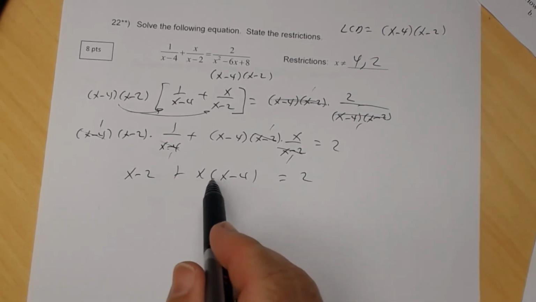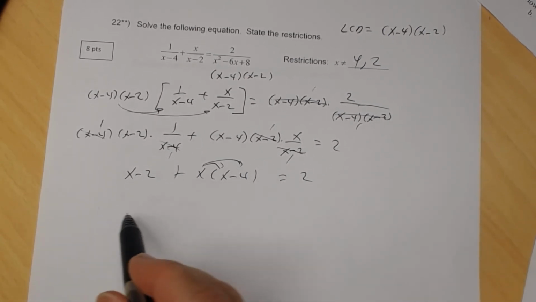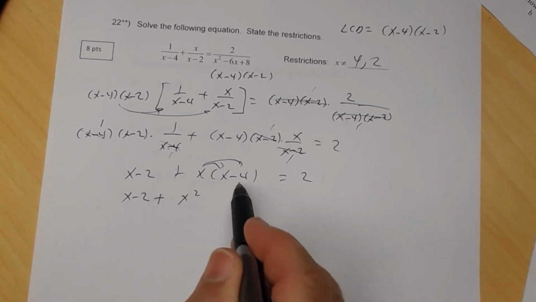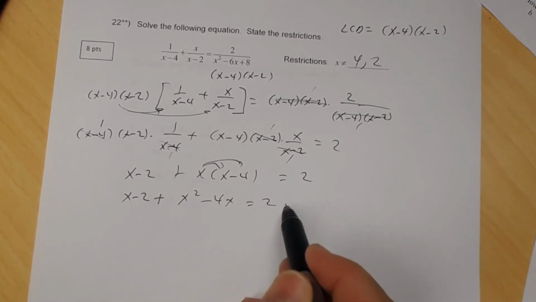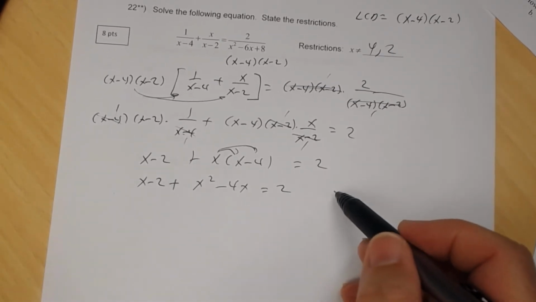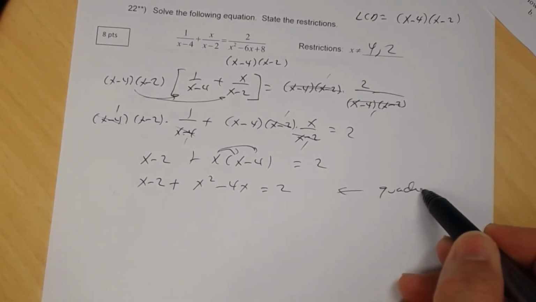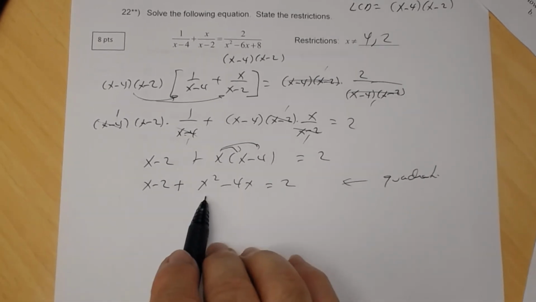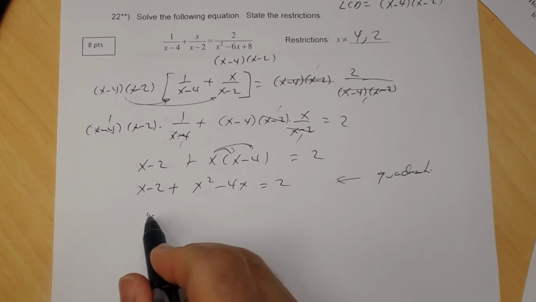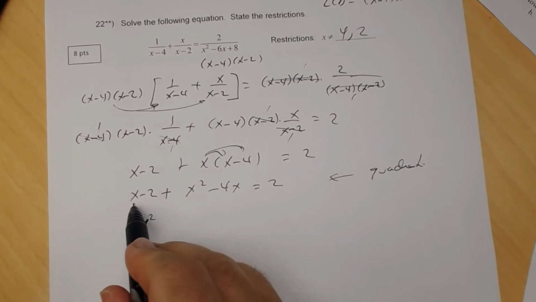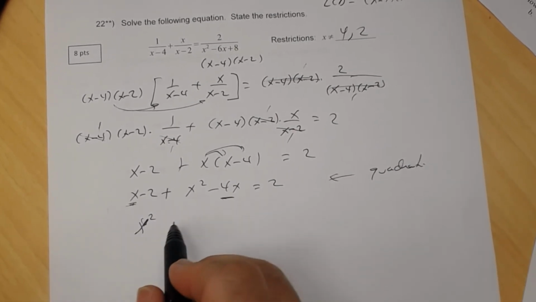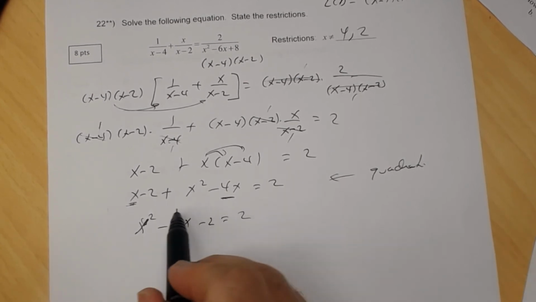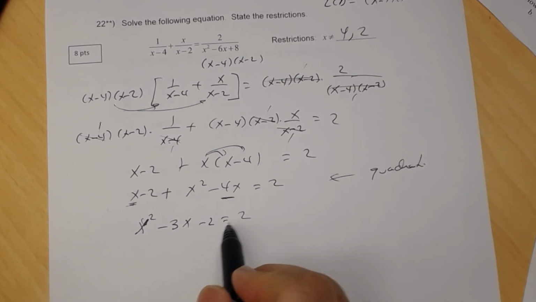All right, now you've got to clear these parentheses here, so you can distribute. So I get x minus 2 plus x times x is x squared, x times a minus 4 is a minus 4x, equal 2. Now notice that this is quadratic. So I've got to solve this quadratic equation. So I'm going to combine like terms first and put in descending order. So this is x squared. A positive x and a negative 4x is a negative 3x, and then minus 2 equals 2. So this right here, when combined, is this.